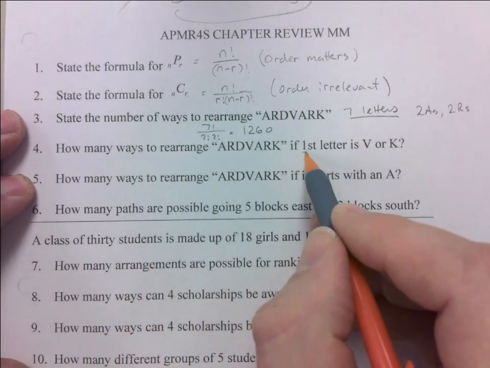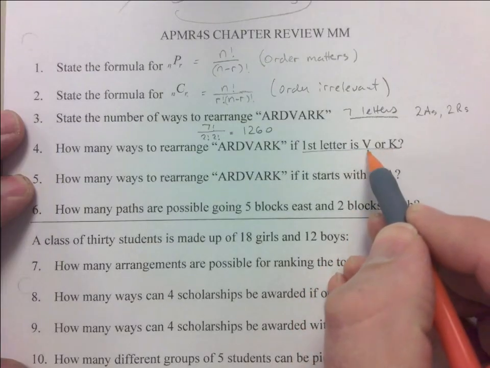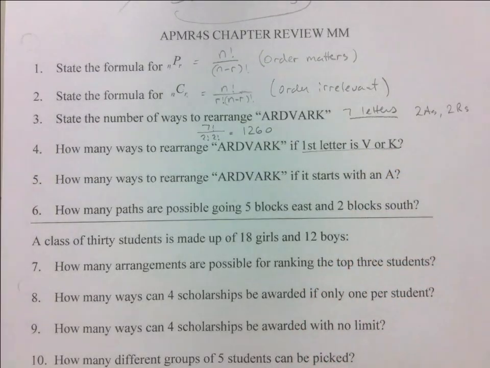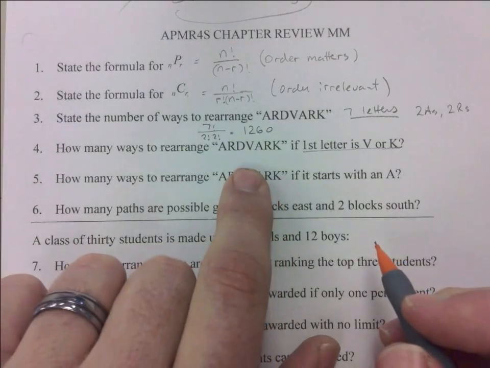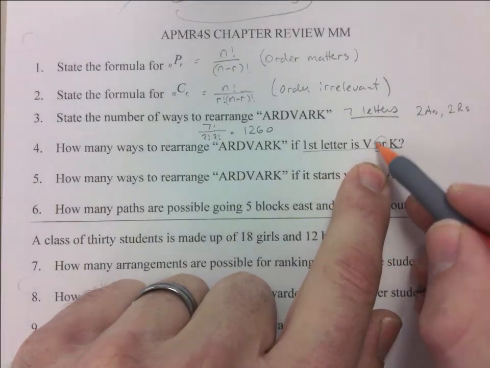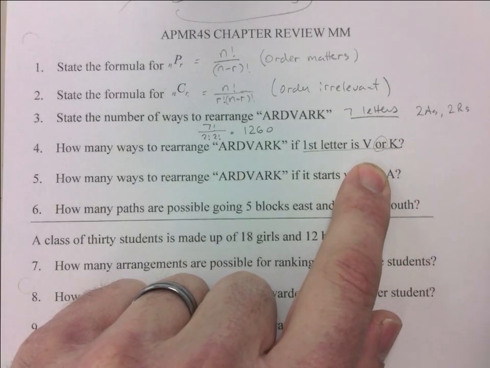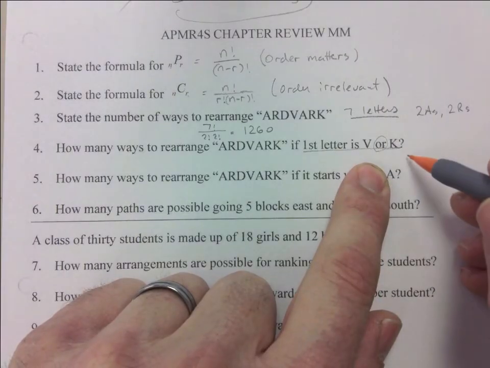What if the first letter is a V or a K? I see why some of you chose to do the work in the back. It's probably a good idea. It's a little crowded here. But what do you think of when you see "or"? I think of cases, add. So I would go like this and like this.